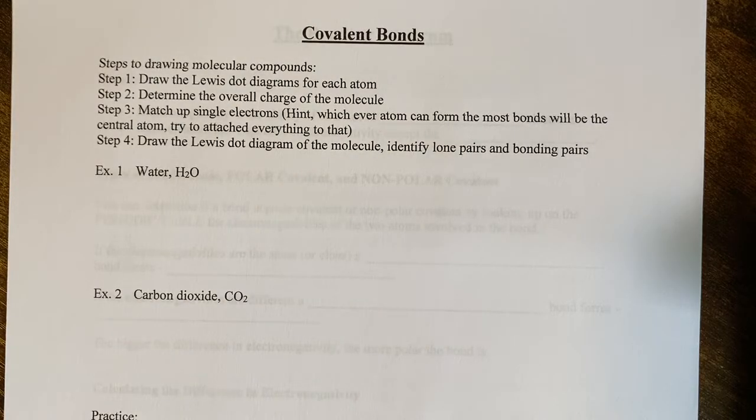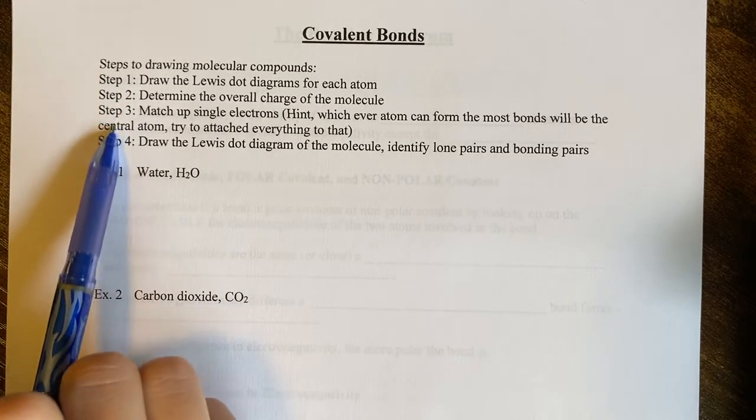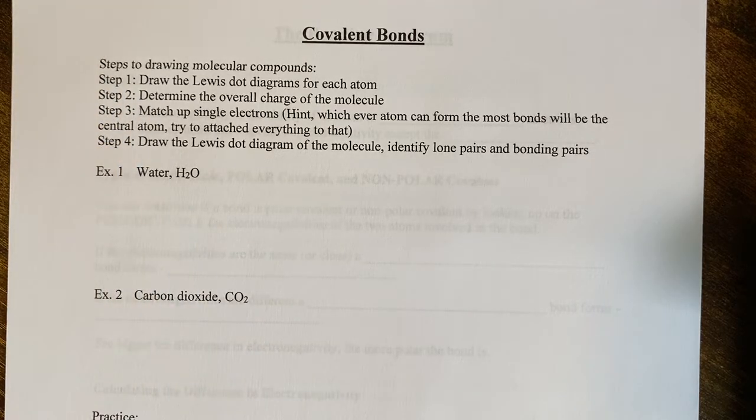In this video lesson, we're going to look at the formation of covalent bonds and how we can predict the shapes and orientation of the molecules that form covalent bonds, and how to show that correctly. So you'll see on your page, you've got a few steps to follow.